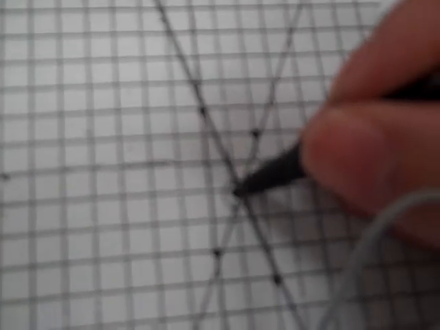Okay, so connect them. And obviously, you already know where they're going to cross because there's already a point right there. So the point where they cross is already circled. I'm 1 to the right, so x is 1. And then I'm 1 unit down, so y is negative 1. And that has been solved.